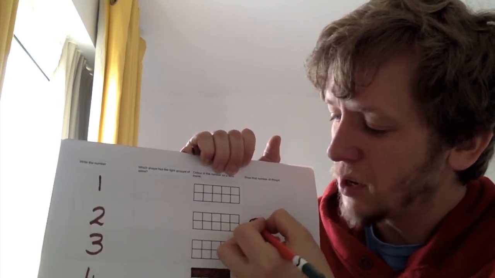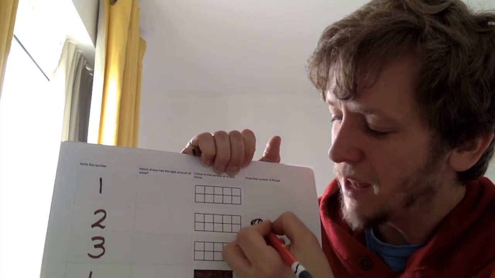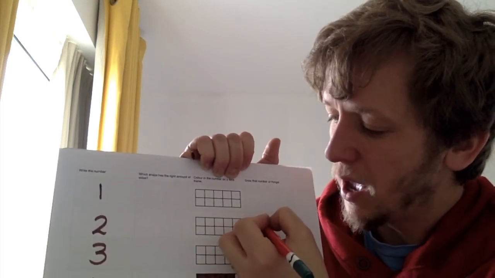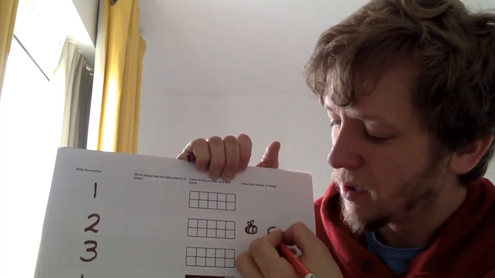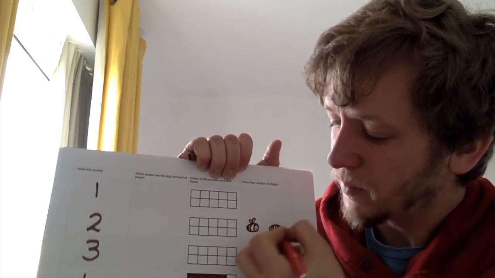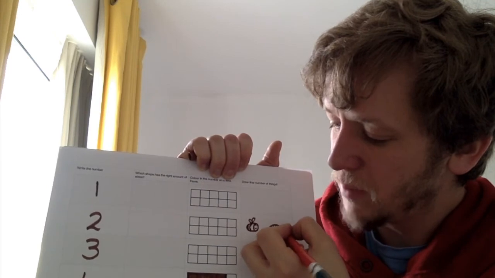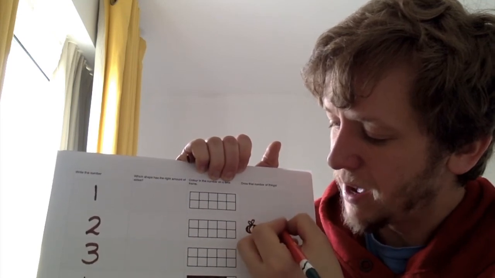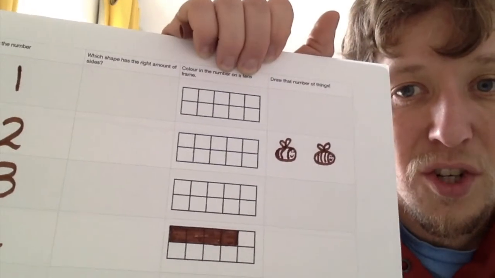Little stripes down the body. Teeny smiley face. And a pair of wings. Little oval. Little stripes down the body. Teeny smiley face. And a pair of wings. 2 bumblebees.